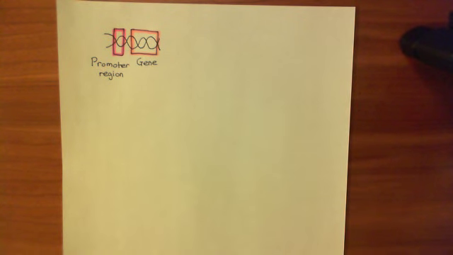Okay, so basically, the affinity of the promoter region for binding to RNA polymerase II determines how much of the gene's gene product you're actually going to get produced. So if it's got very high affinity, then you're going to get a lot of the gene product for this gene produced, whereas if it's got low affinity, then you're going to get very little of the gene product for the gene produced.